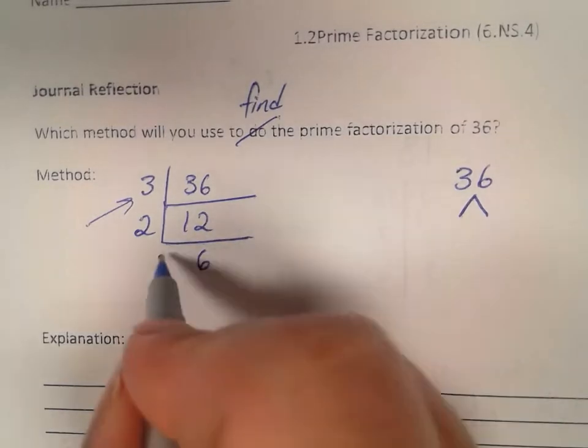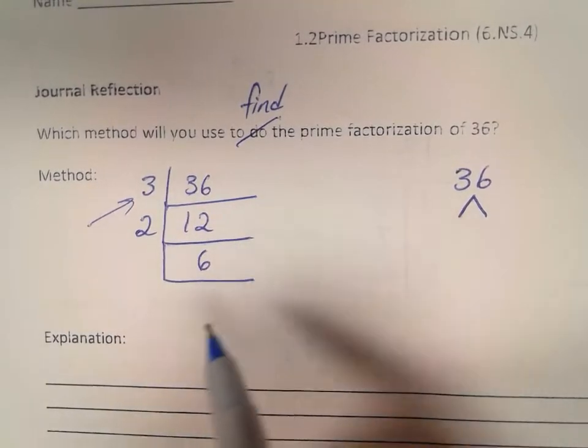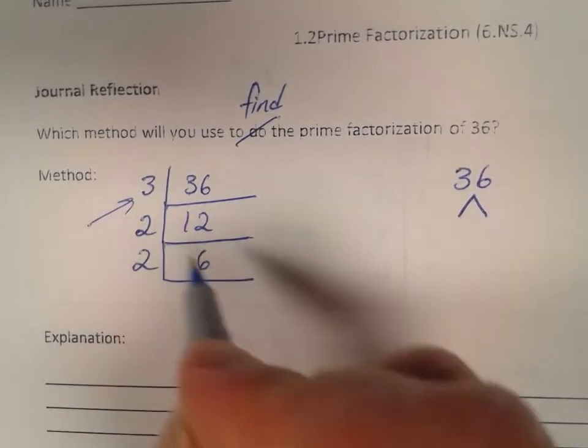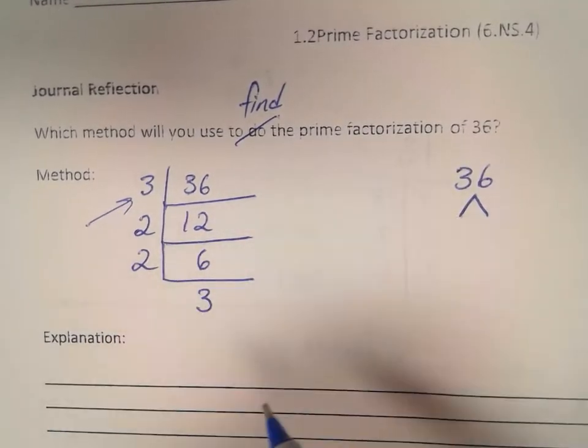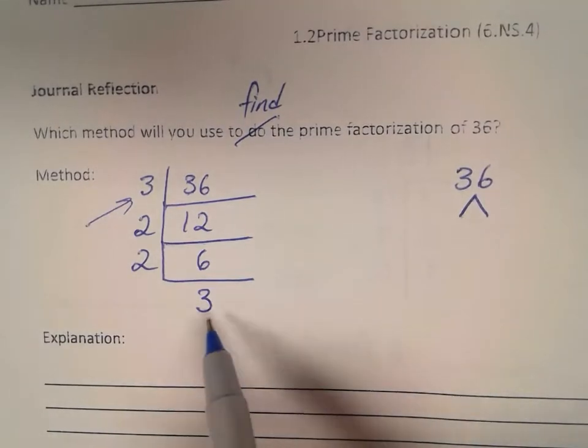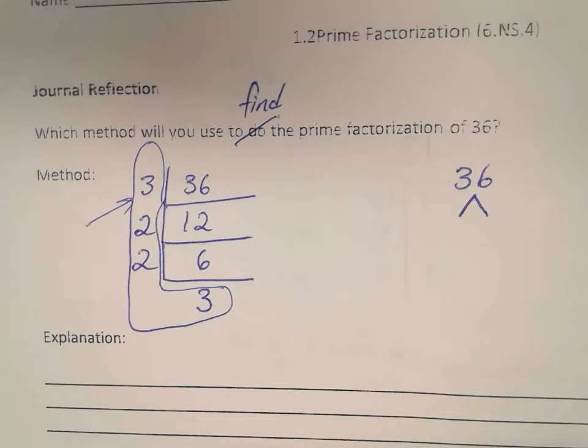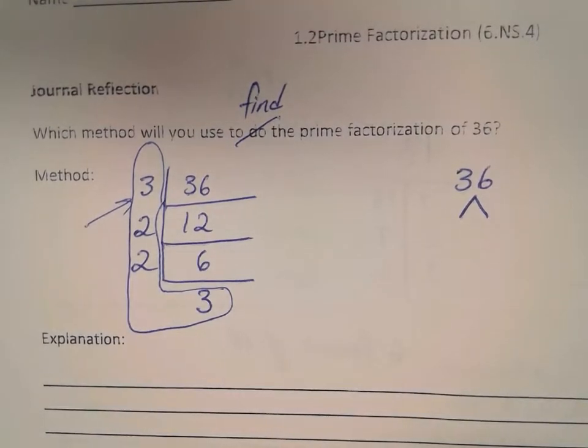Uh-oh, 6 is still composite. I can break it down some more, and I don't want to use 1. 1 is special. I could use 2. 2 goes into 6 3 times. It's like this upside down division. And you know what? 3 is prime. So I'm going to take all of these and circle them. I found my prime factorization. I just have to organize it.